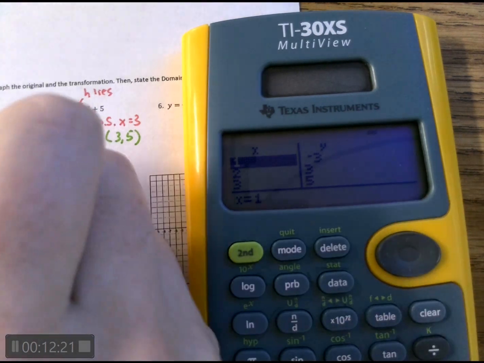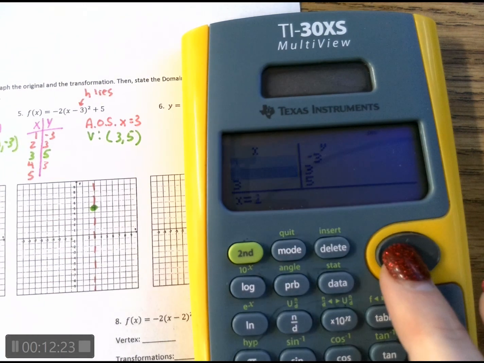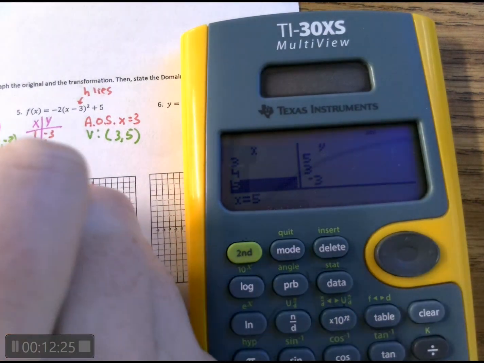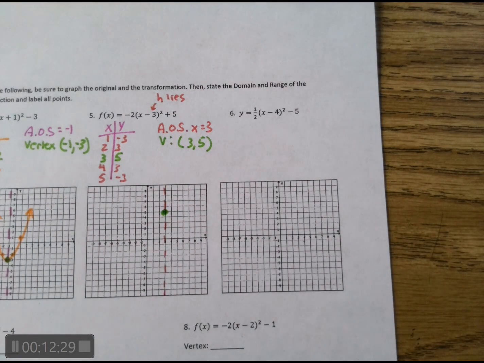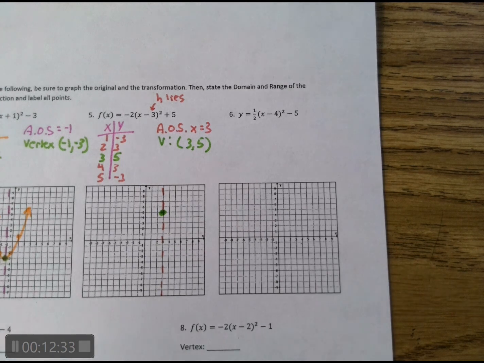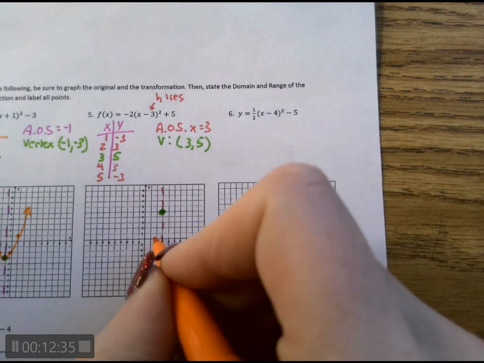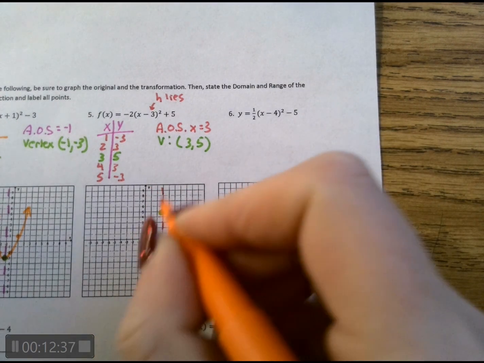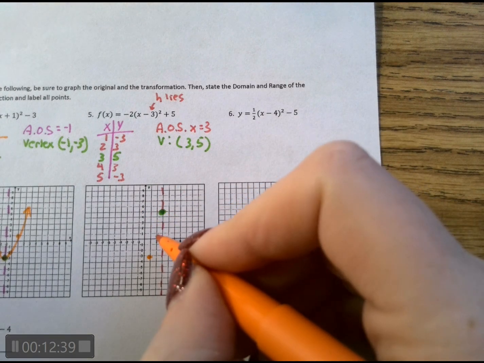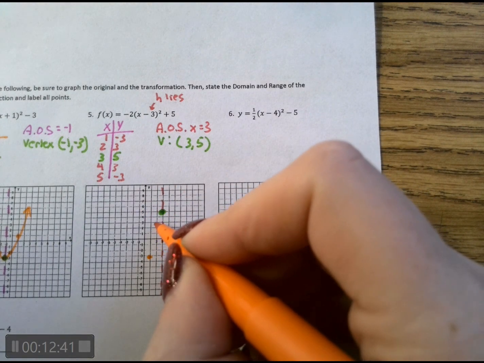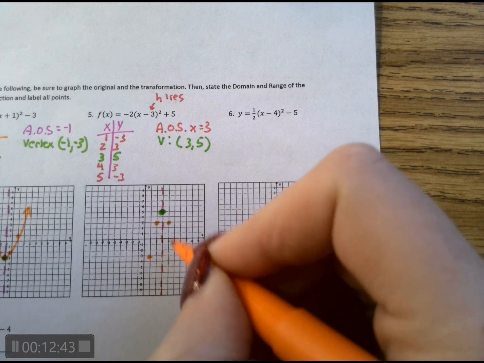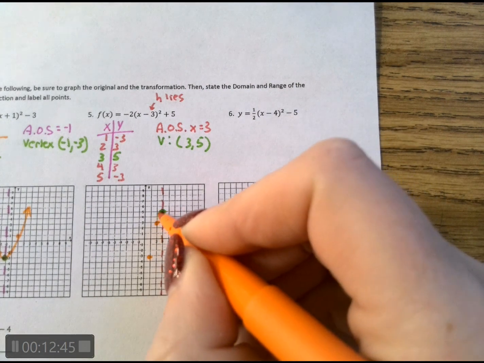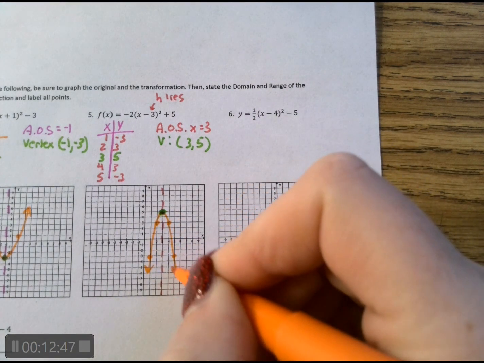And then at 1, it says negative 3, which means that at 5, it should also be negative 3. Excellent. So then we can go ahead and graph those, and then just connect your dots.